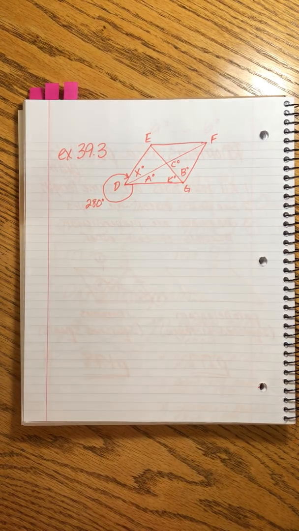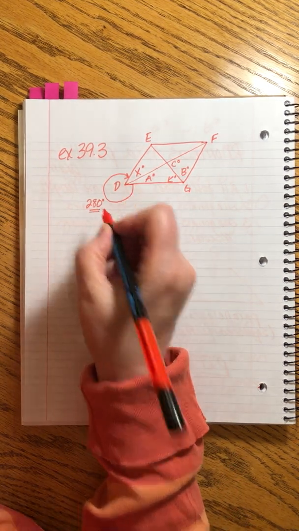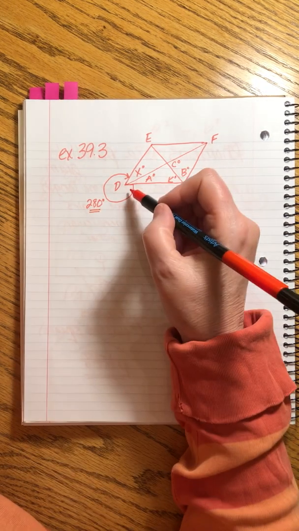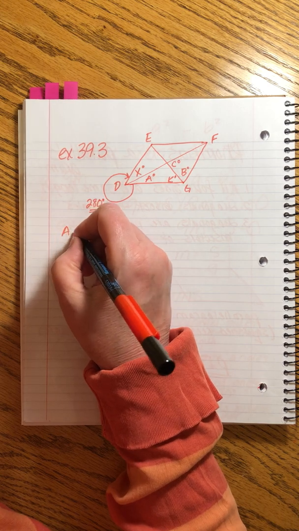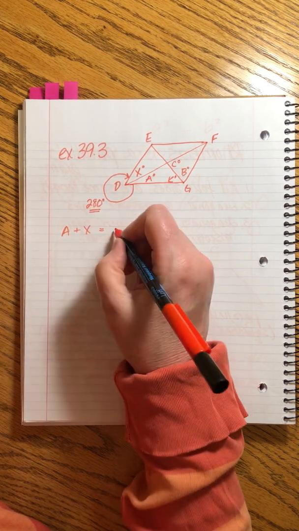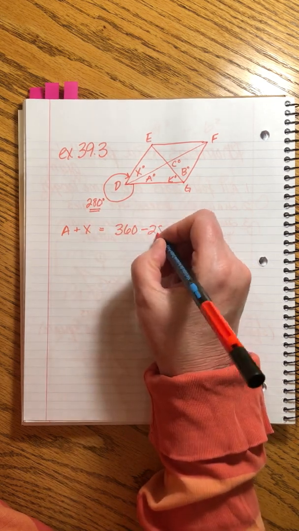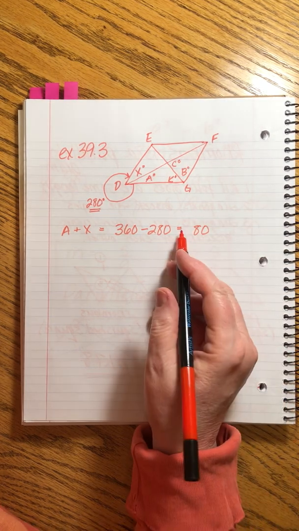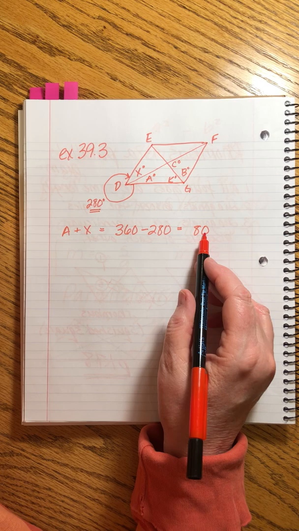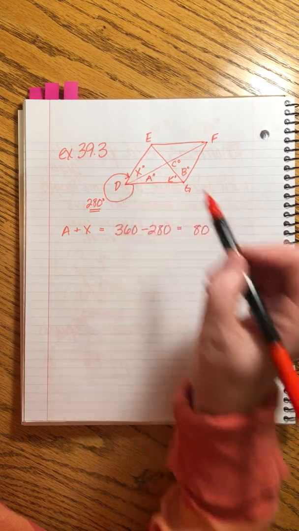All right, Roger. Find all these different letters. One of my hints, besides going alphabetically, is go where the numbers are. So I see this number here. If this much is 280, then we know that a plus x must equal 360, the full circle, minus the 280, the reflex angle. And that is what, 80 degrees? Okay, the two of them add up to 80 degrees, because that would make 280 plus another 80, that is 360.